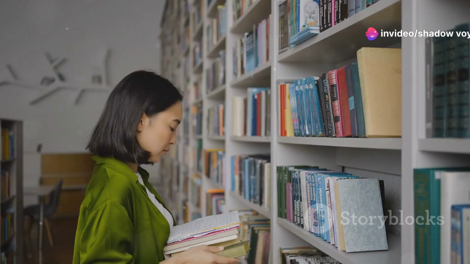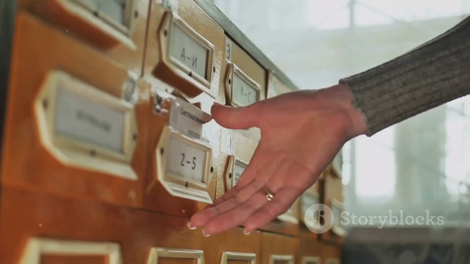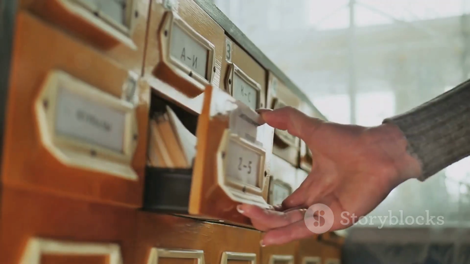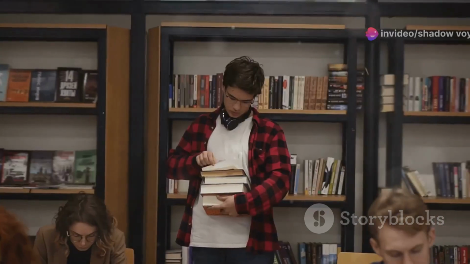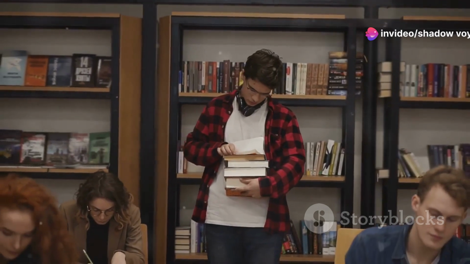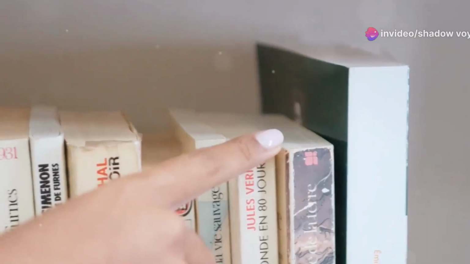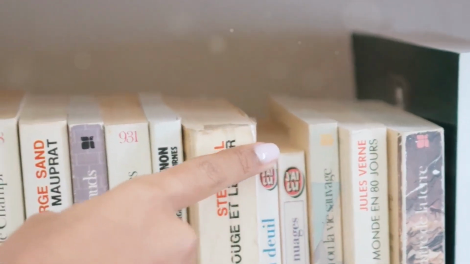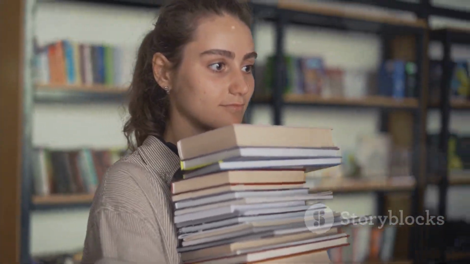Now let's imagine you're not just a library visitor, but the librarian itself. You need to add new books, update existing records, and sometimes remove outdated items. SQL provides you with the tools to do just that: insert, update, and delete. Insert is like adding a new book to the library. In SQL, you use insert to add new rows of data to a table.